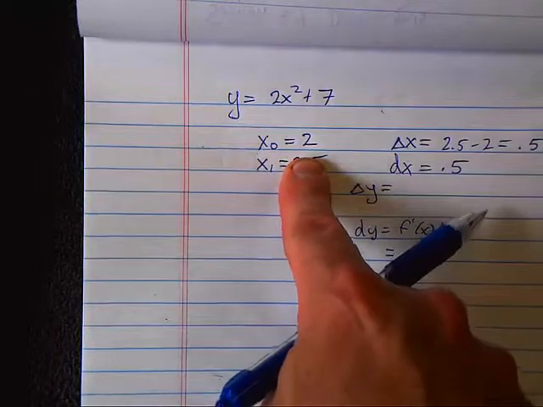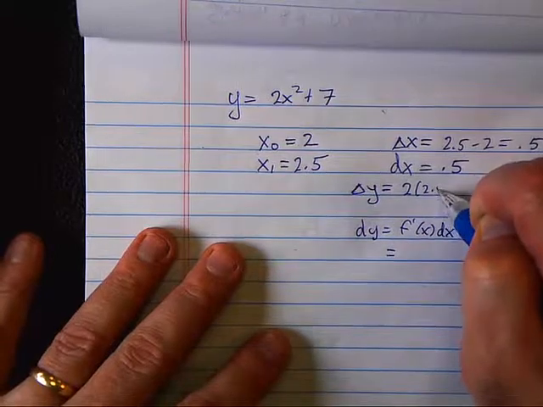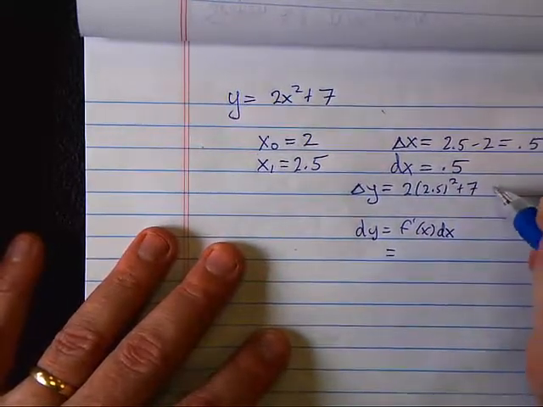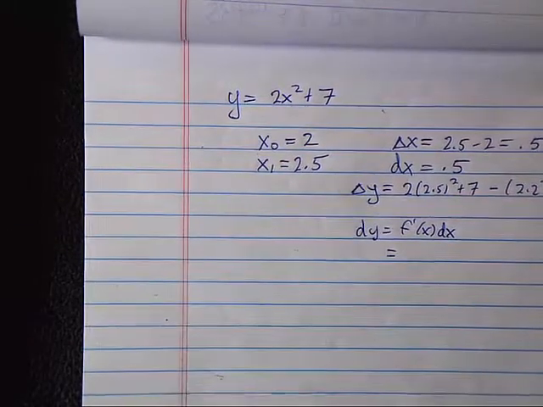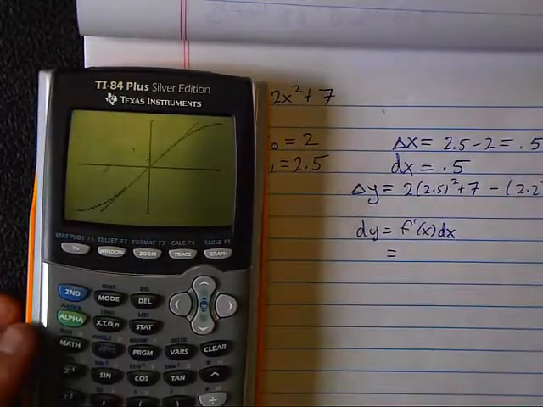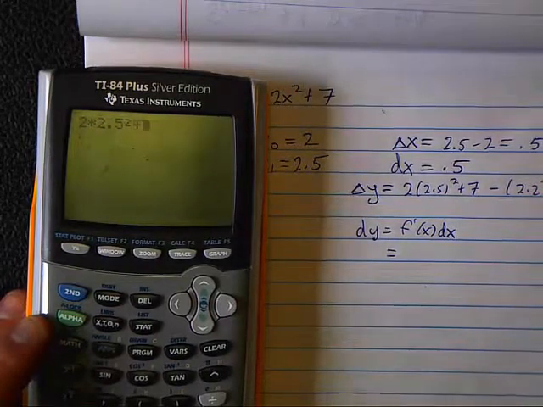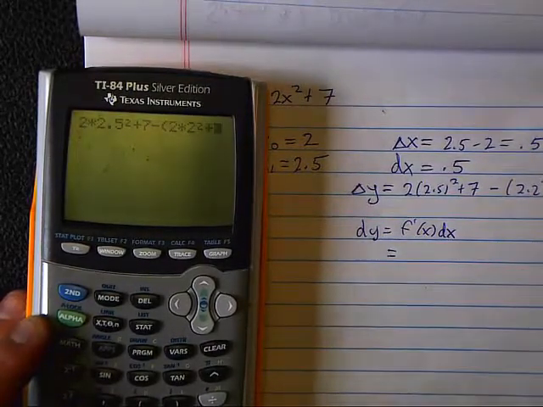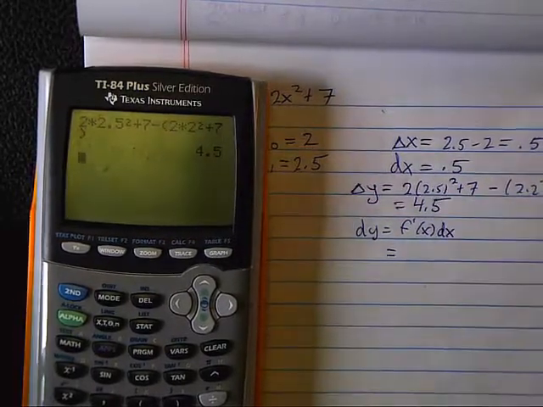That tells me exactly how much y really changed. So that's 2 times 2.5 squared plus 7 minus 2 times 2 squared plus 7. Let me grab my calculator. That turns out to be 4.5.